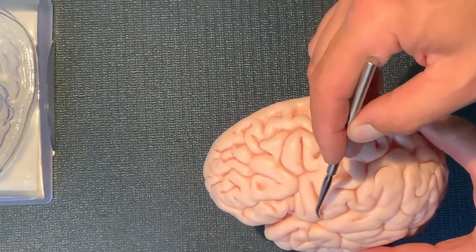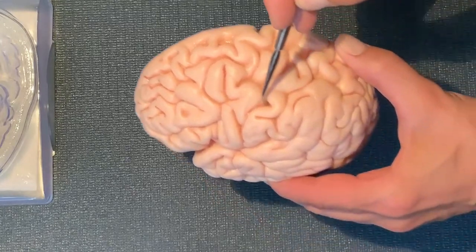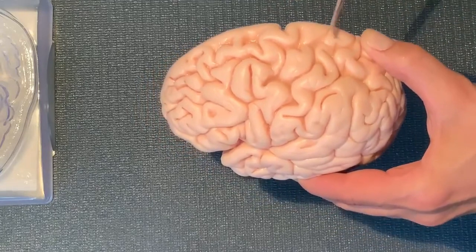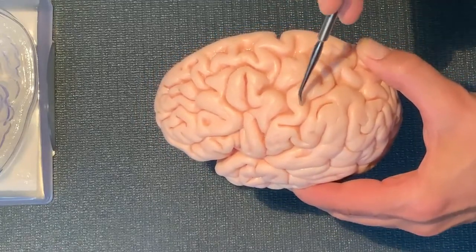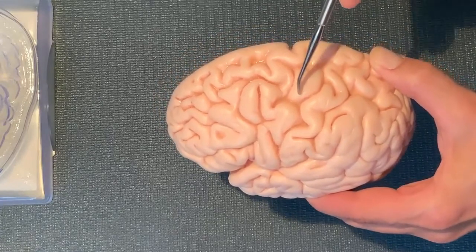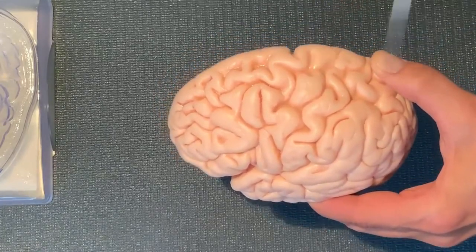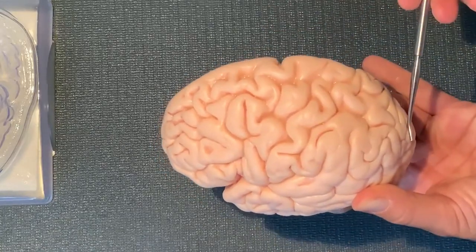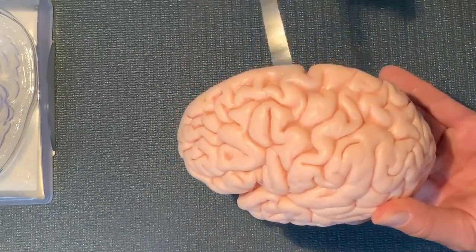So on this model, if we're going to call this the central sulcus, then the postcentral gyrus would be here behind the central sulcus, and the precentral gyrus would be here in front of the central sulcus.